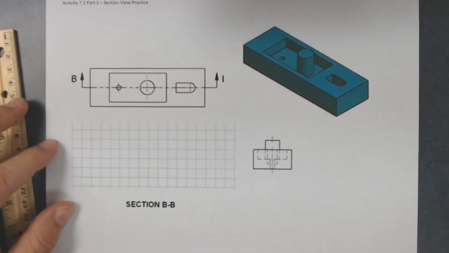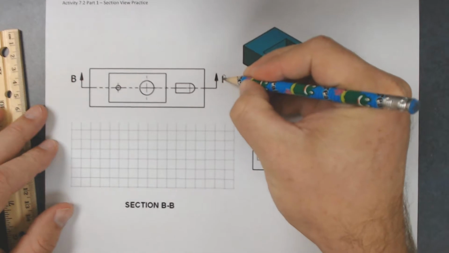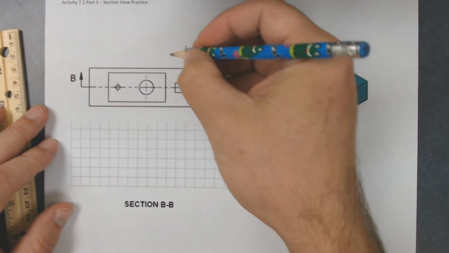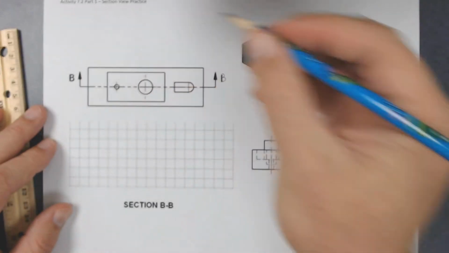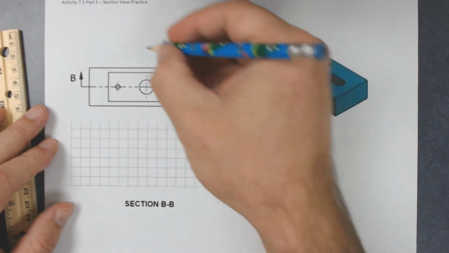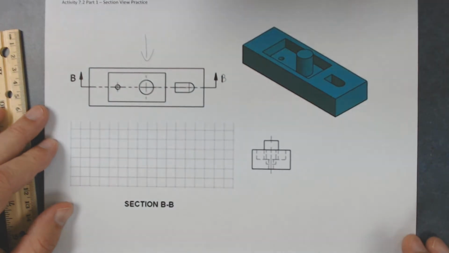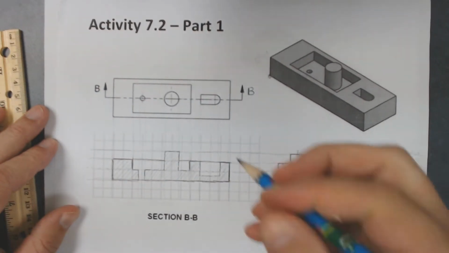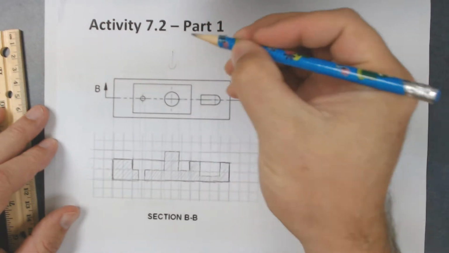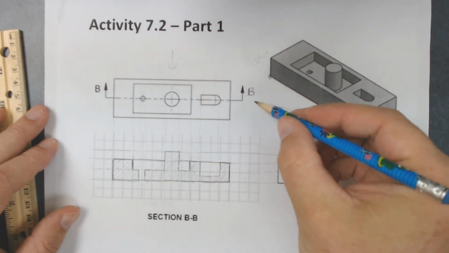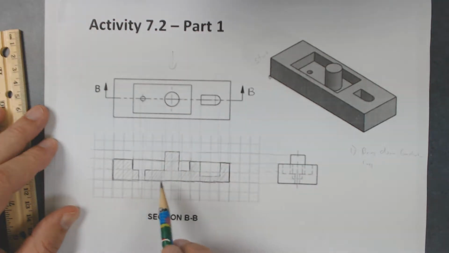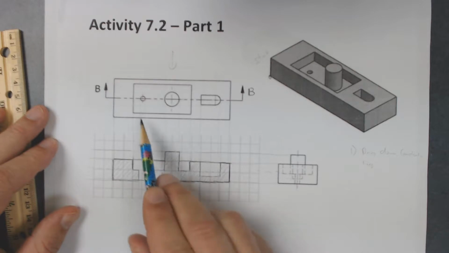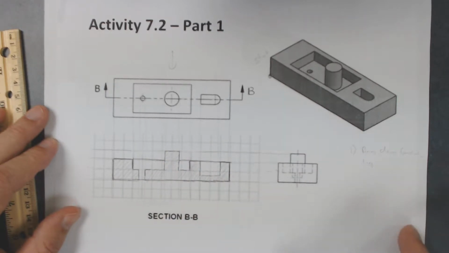So this is section BB. The arrows are pointing this way, so we are going to be looking at the part. We're going to cut away, and we're going to be looking at the part right there. So this section right here is going to be as if we're looking at the part, like I said, from this direction right here. It's going to be cut through this line, and we're going to see the interior of it. We're going to put in section lines. We're going to put in all the features, and that's going to show our section view.